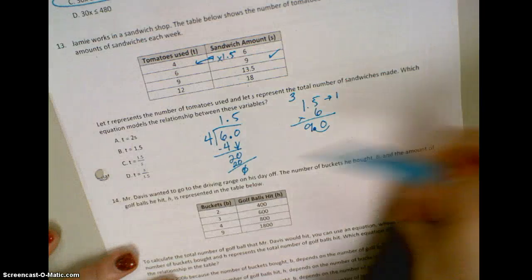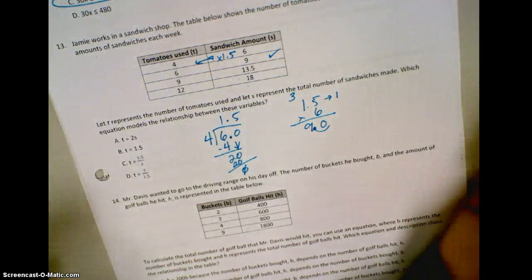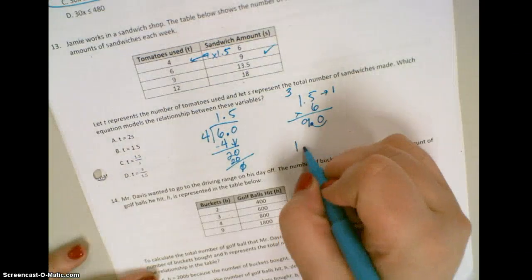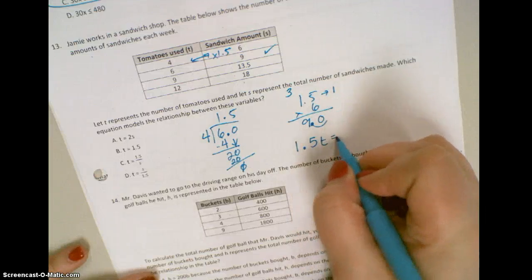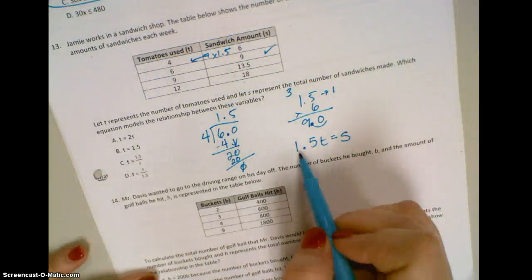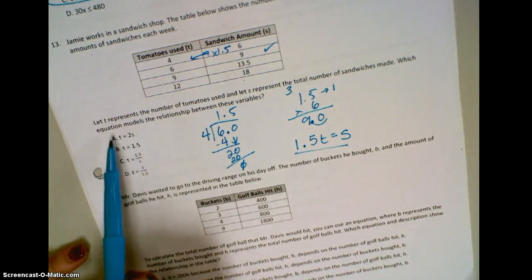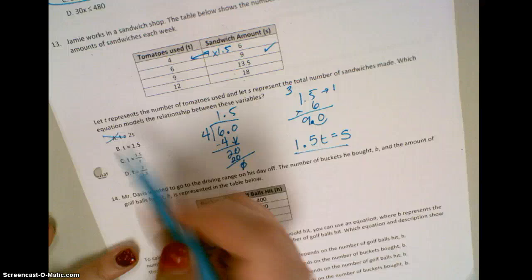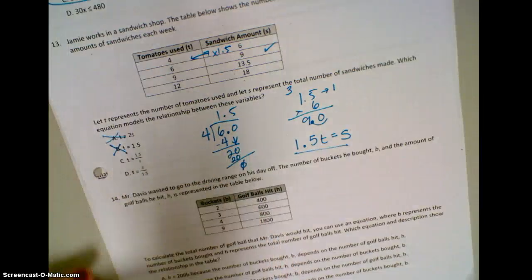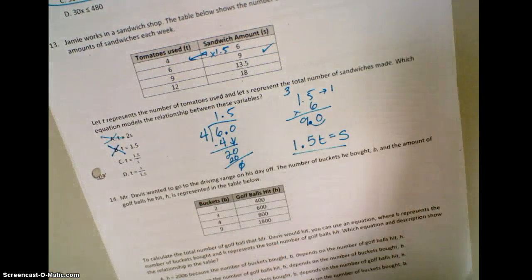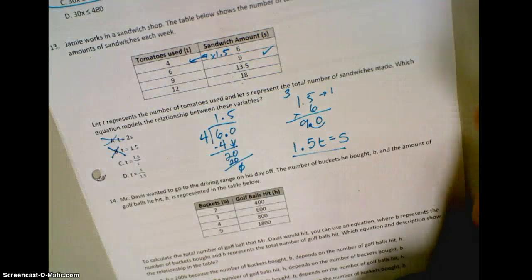So it works with 1.5. So I'm going to go ahead and write my equation as 1.5t is equal to the number of sandwiches made. And then I'm going to go look for that. So I've got t equals 2 times s. That doesn't work. T equals 1.5. T isn't equal to 1.5. I have to multiply it by. So now I'm left with division problems. So I kind of have to look backwards.